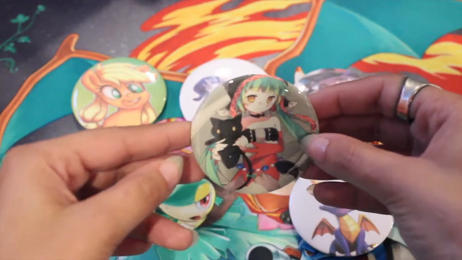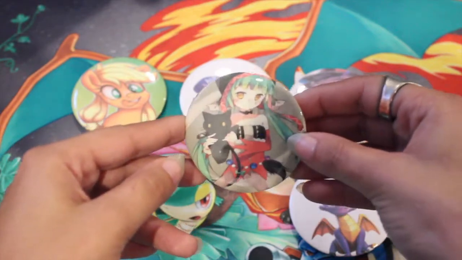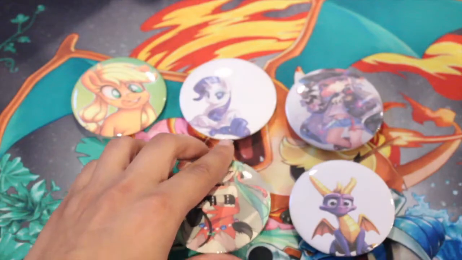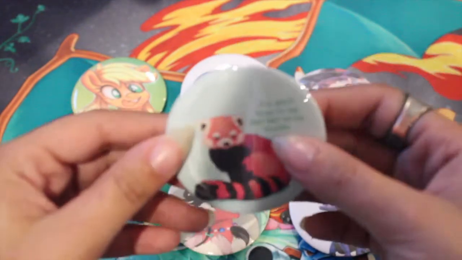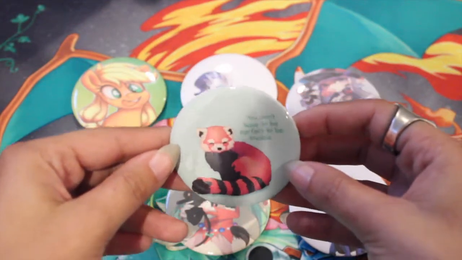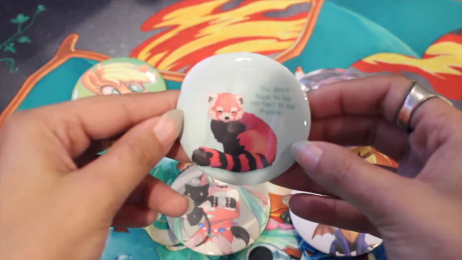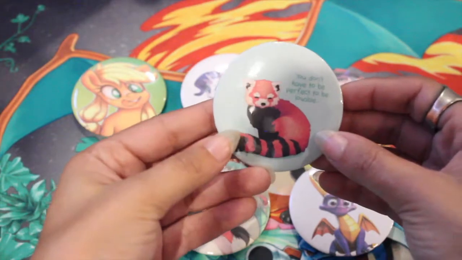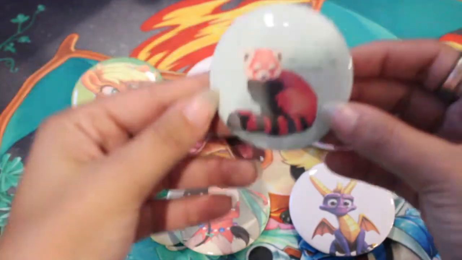And here is the Hatsune Miku one I did from Cat Food. I think this one turned out really nice. It's such an adorable little button and I love the little cat. And I'm actually thinking of making buttons out of Vocaloid songs I like. And here is another one I did and it says, "You don't have to be perfect to be lovable." And I think that's such an adorable little message. And of course it has the artist name by The Latest Kate.